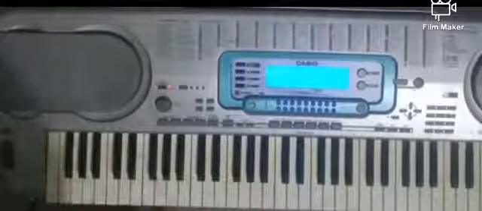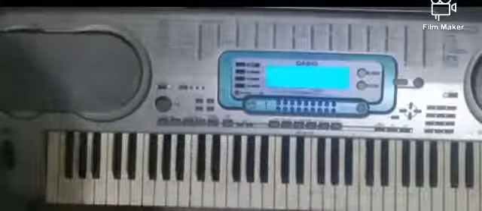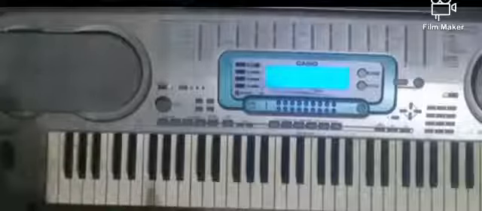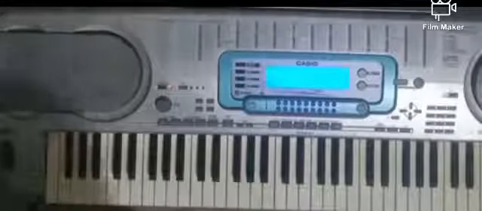If you're playing in the key of F, if you're holding B flat, you can use the pentatonic scale. If you're holding C major, you can still do the same thing. Any chord you're holding, the pentatonic scale will work for you.